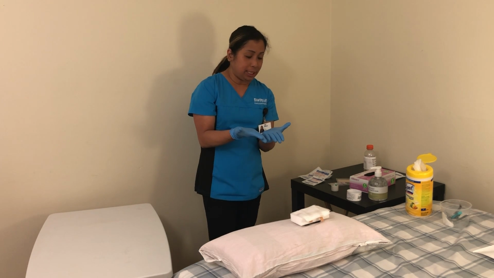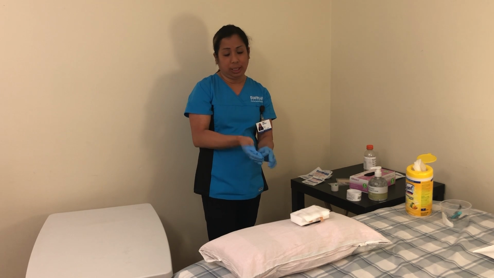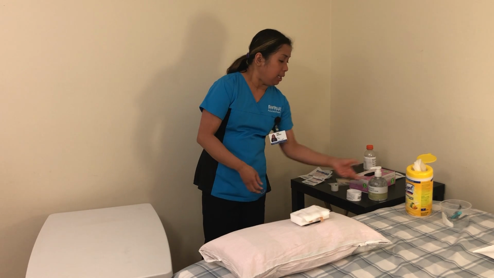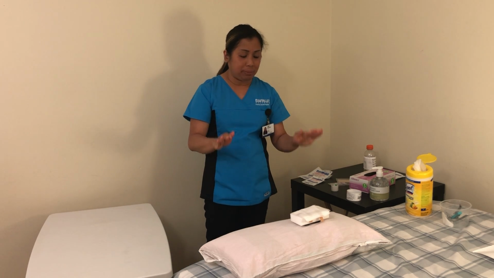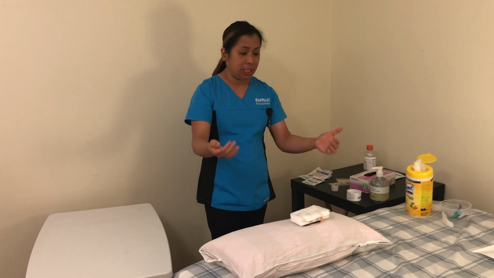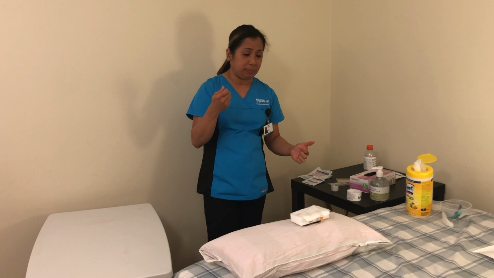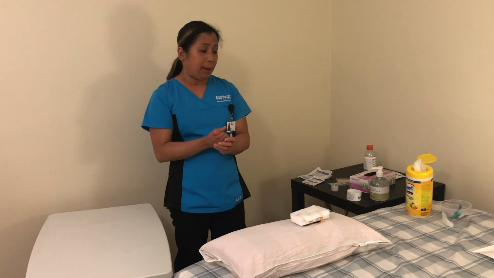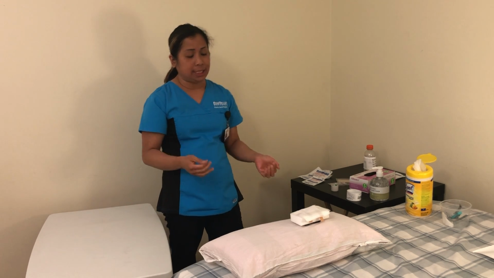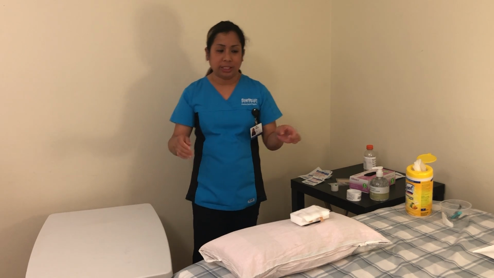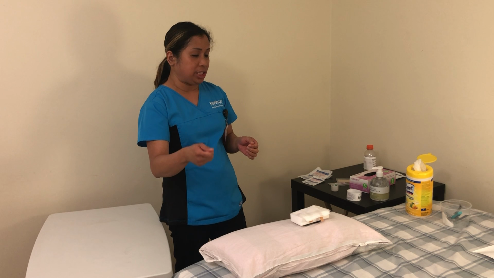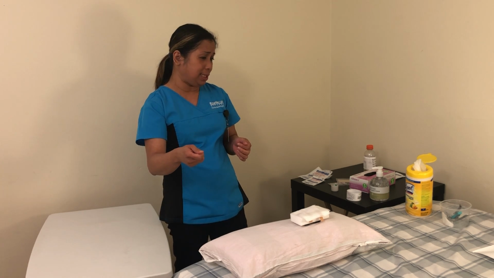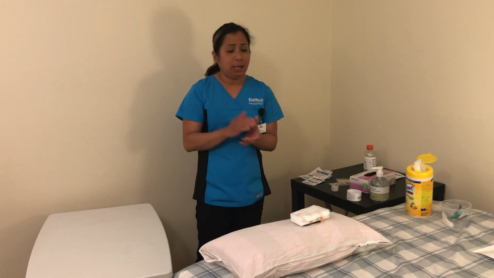So I will remove my gloves now and then wash my hands. Then make sure you lower the bed and reposition the patient in a supine position. Ask Michael if he's comfortable. Michael, are you comfortable? He said yes. Next, raise the side rails and make sure the call bell is easy to reach. Michael, can you reach the bell easily? He said yes.